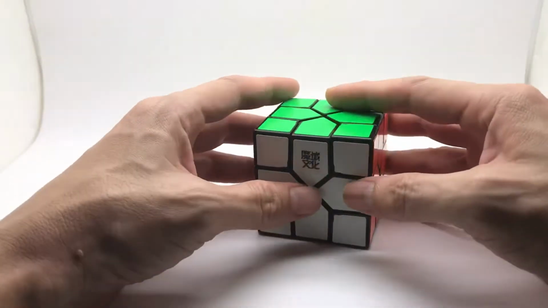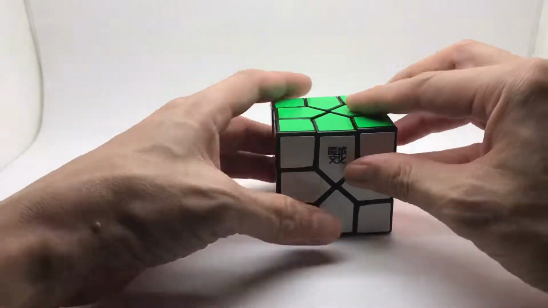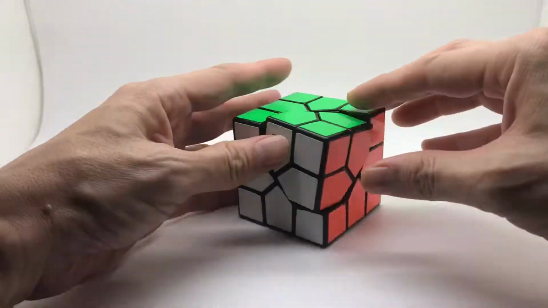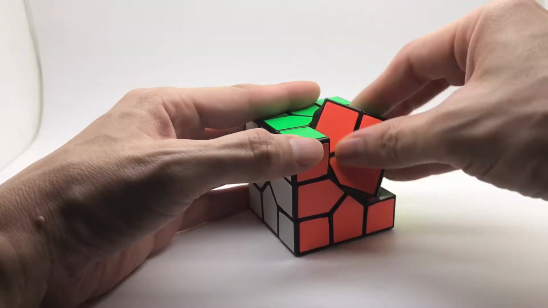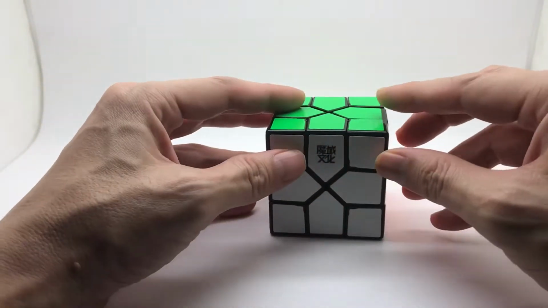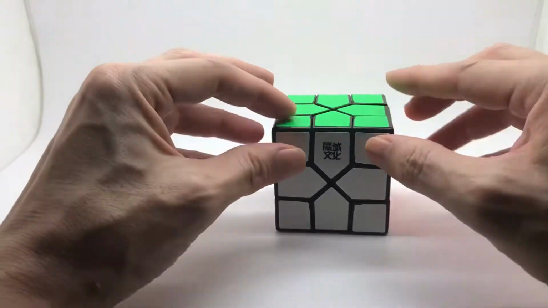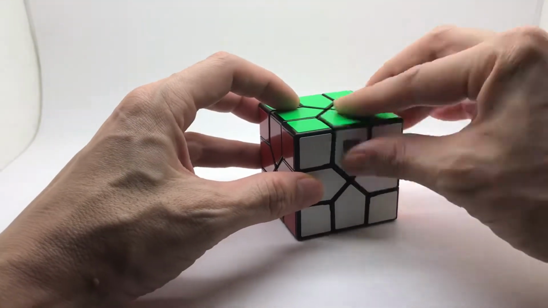Everyone, today I'm going to teach you how to solve the Redi cube. So the Redi cube is actually a corner turning puzzle. It has 8 corners that turn. Basically this puzzle only has 2 kinds of pieces. One is the corner, which has 3 stickers, and the other one is the edges.